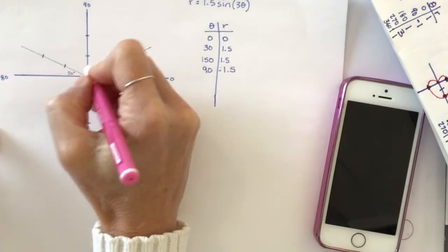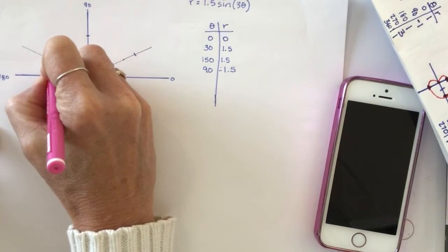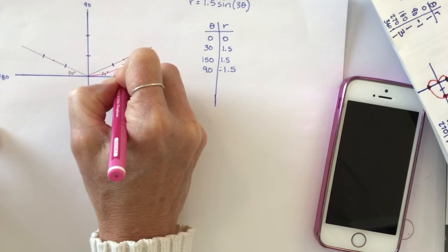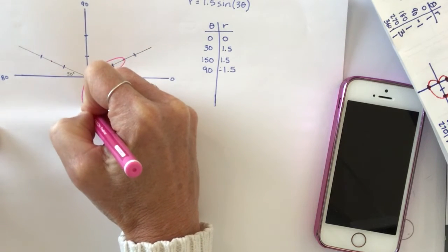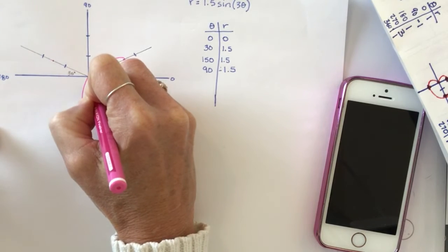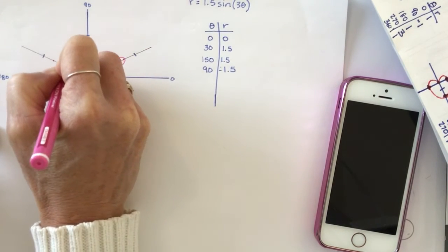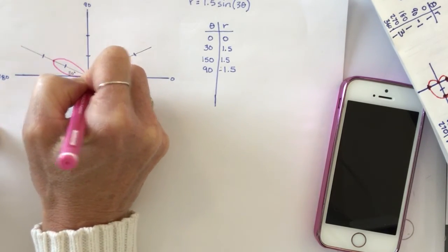So here we go. We're going to go up. So this is 1 1/2, 1 1/2, 1 1/2. So we go up and out and down and around. And you know that this didn't look exactly like my flower, but it was close, right? It has the 3 petals.